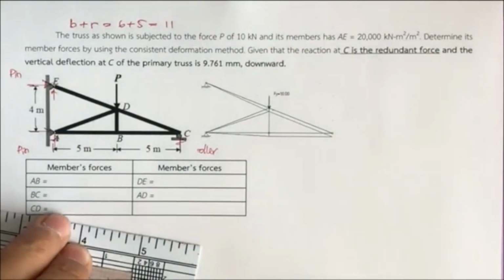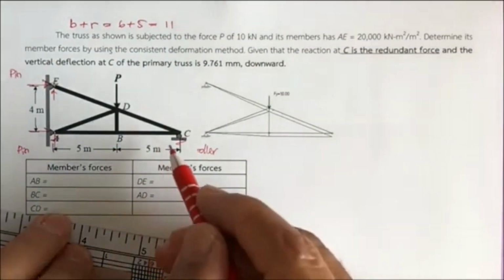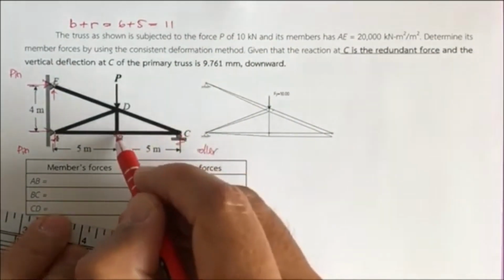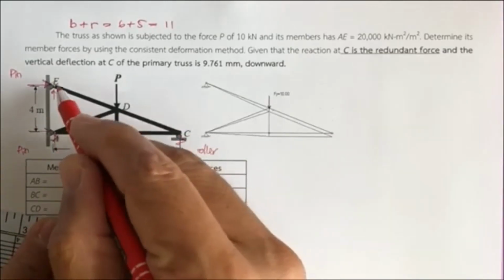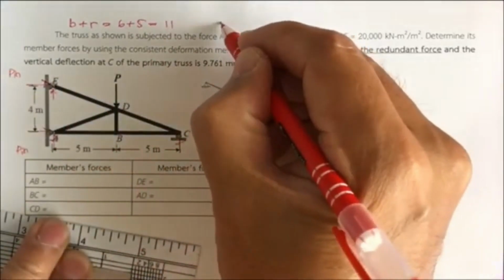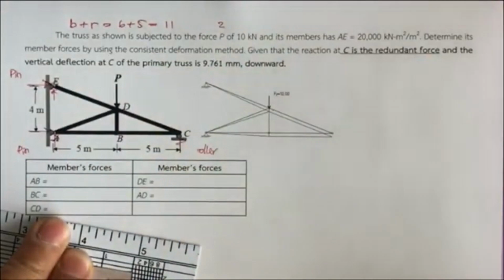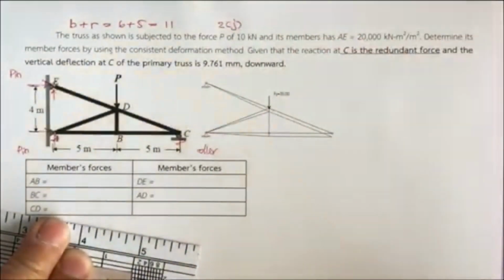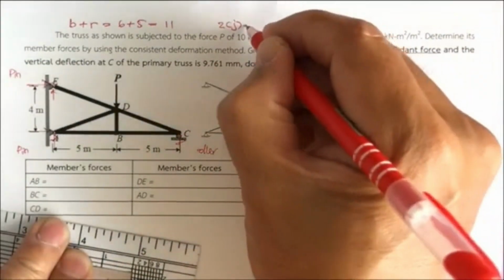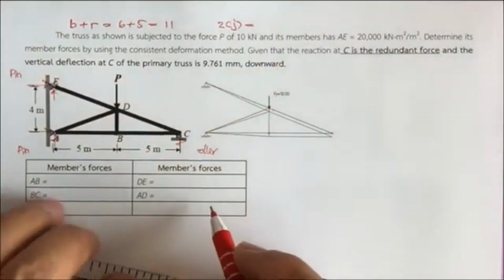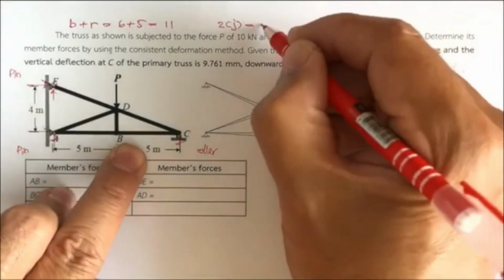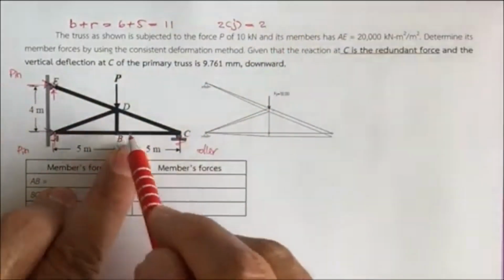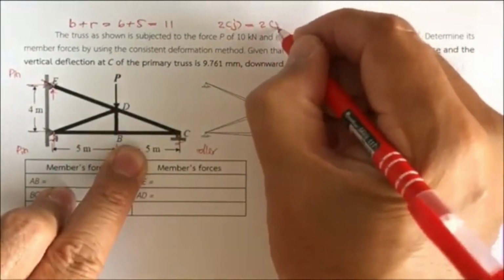And how many equations do we have? Each joint of the truss, which is a frictionless pin, is going to have 2 equations of equilibrium. And when you multiply by the number of joints, you're going to have the total equations to solve this truss. We have 2 times 1, 2, 3, 4, 5, so 2 times 5.